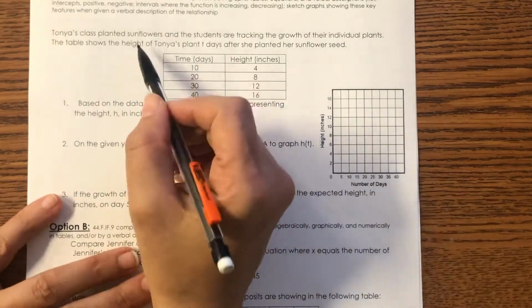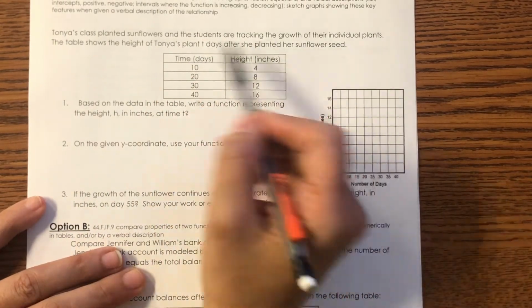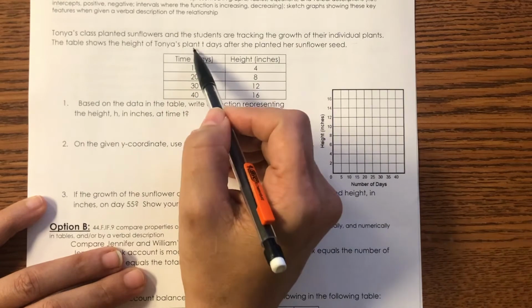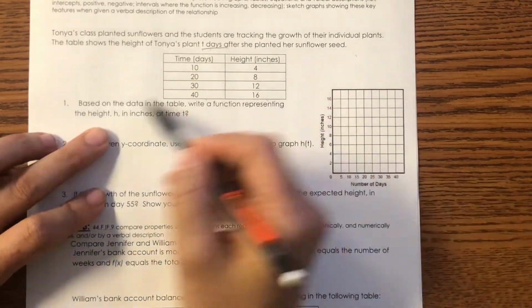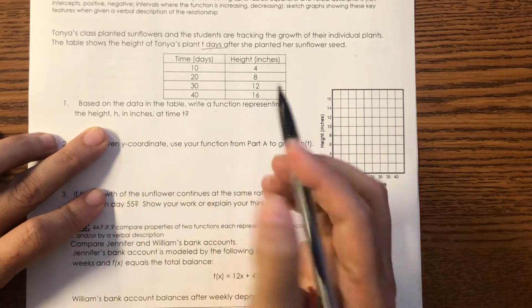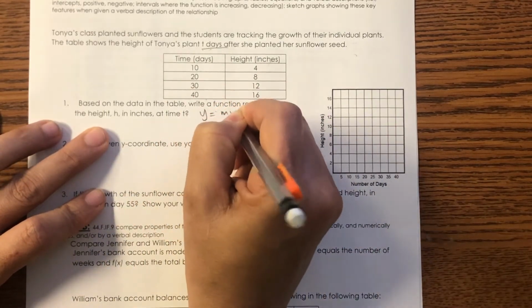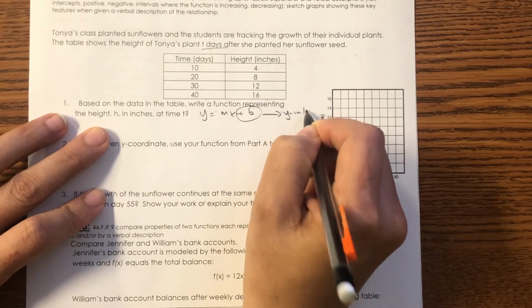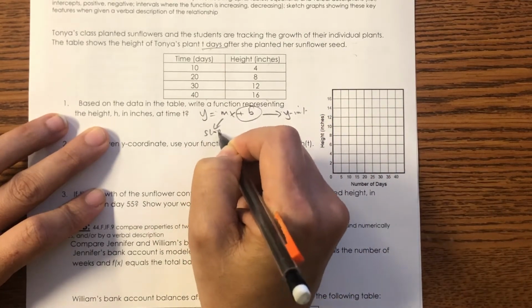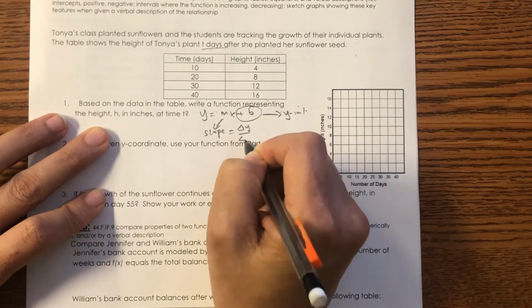All right, so Tonya planted some sunflowers and is tracking the growth of individual plants. The table shows the height of the plant T days after she planted a sunflower. So this is time, this is the height. Based on the data, write a function representing the height. So remember y equals mx plus b, where this is the y-intercept, and this is the slope, which is change in y over change in x.